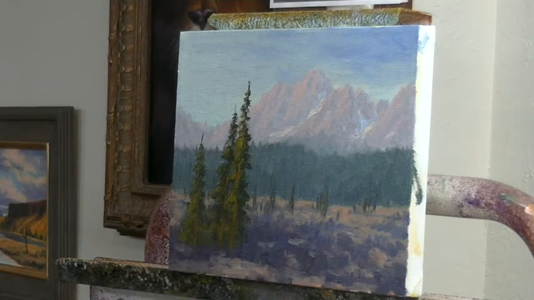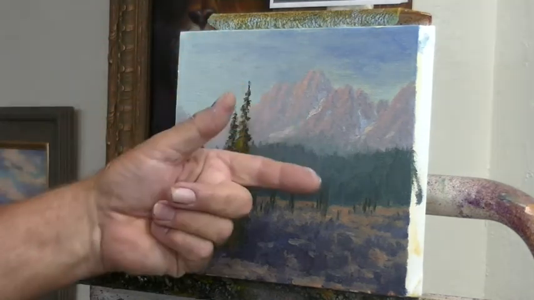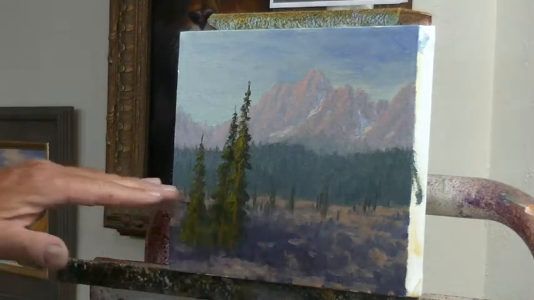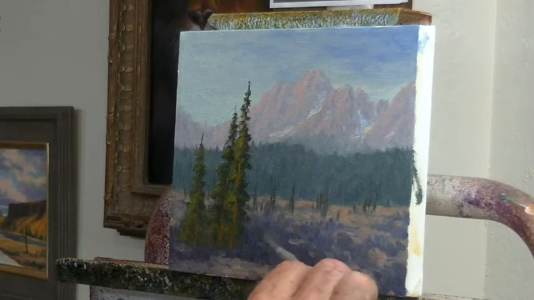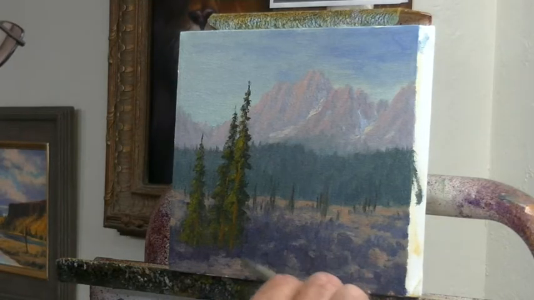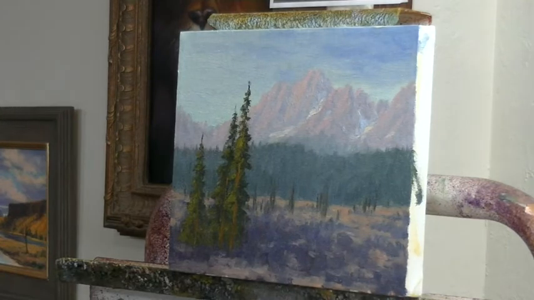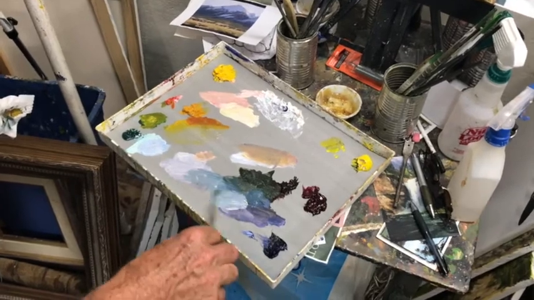Okay, so now, see how I finished my sky first, the mountains second, the foothills third, built the horizontal plane back to where these trees are. Now I've got to play with this stuff here just a little bit more, where my sagebrush stuff is. And I think I may be ready for the tops of the sagebrush.